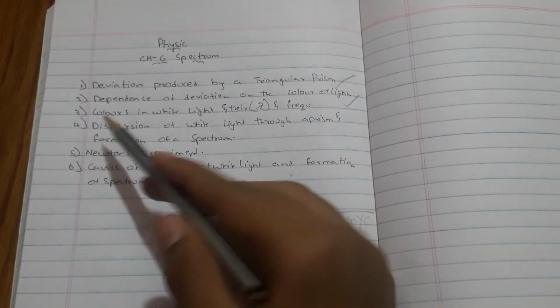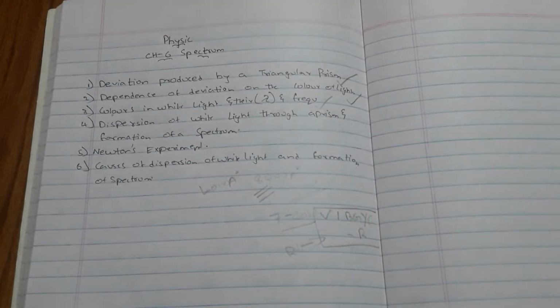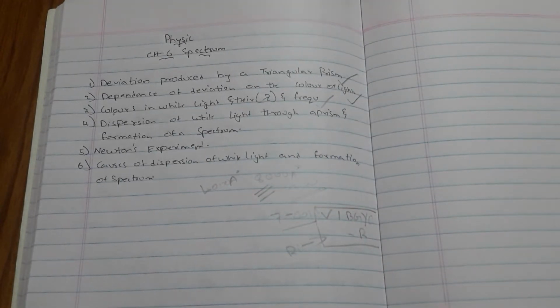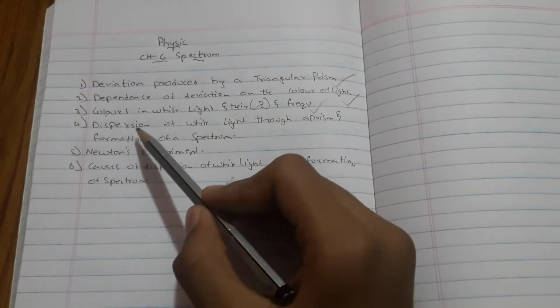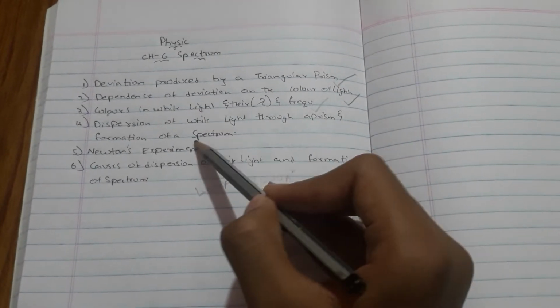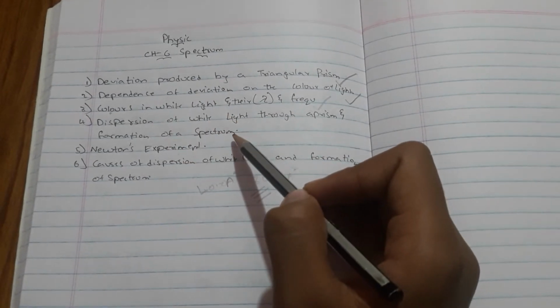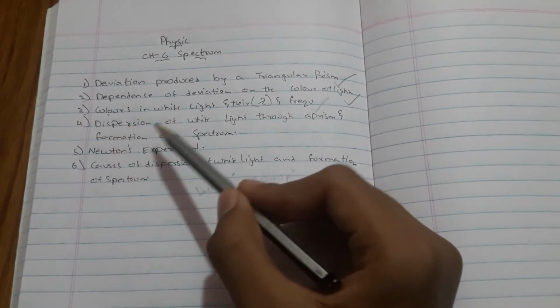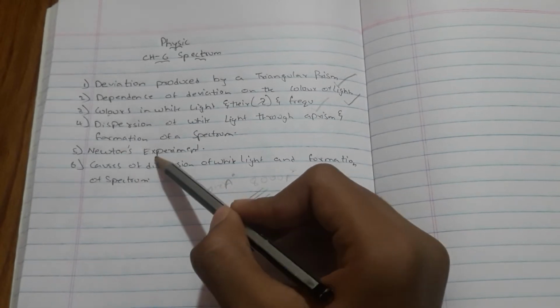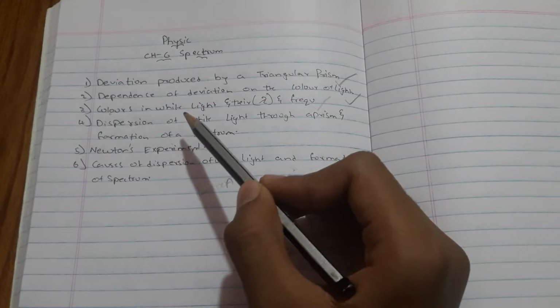Now we have completed the third point, that is colors in white light and their wavelength and frequency. Now moving to the fourth point, that is dispersion of white light through a prism and formation of a spectrum. Dispersion of white light through a prism, formation of a spectrum, and Newton's experiment are similar topics. Under dispersion of white light comes Newton's experiment, so I will explain both of them with the same picture.